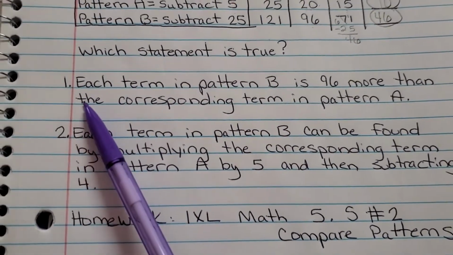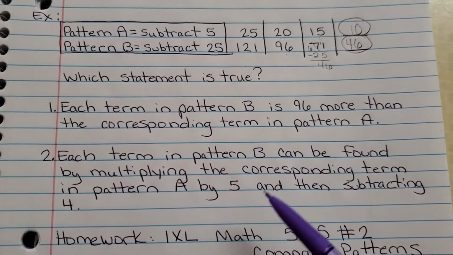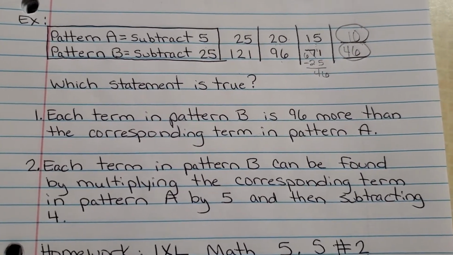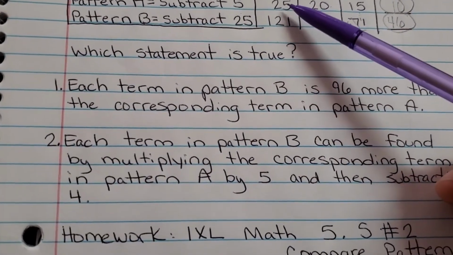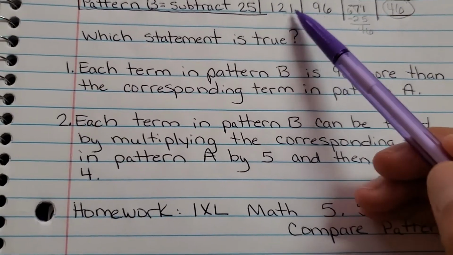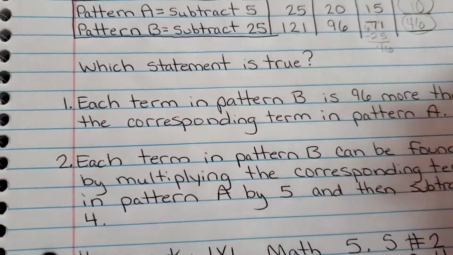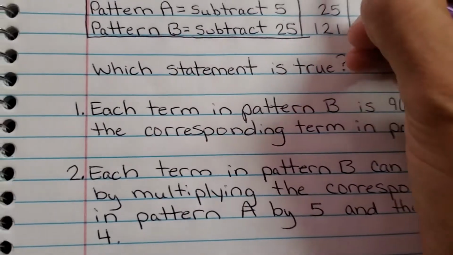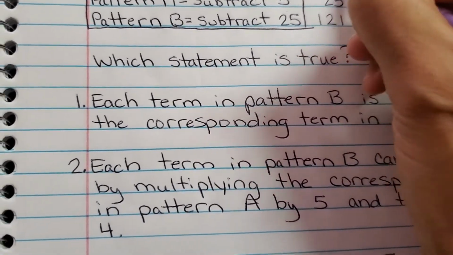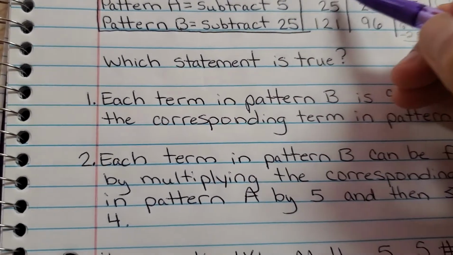So let's take a look at the first one. Each term in pattern B is 96 more than the pattern A. So that means that if we add 25 plus 96, we should get this answer. So let me double check here. Yep, 96 plus 25 is 121.